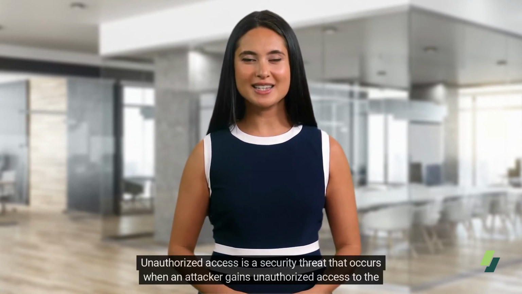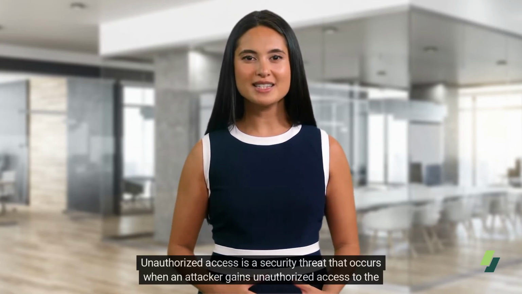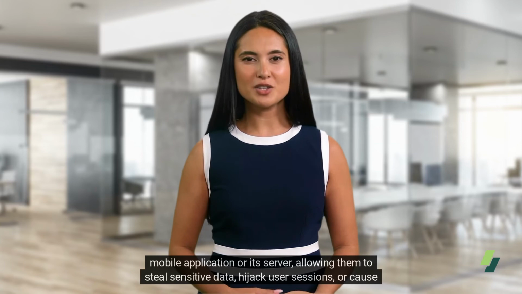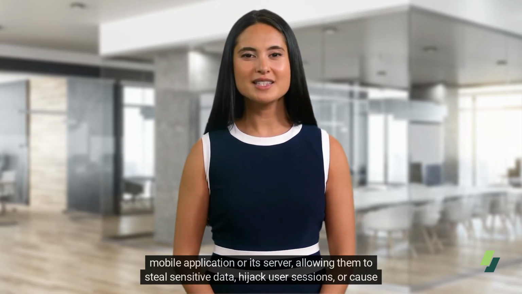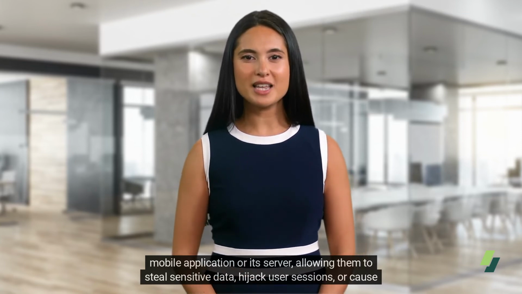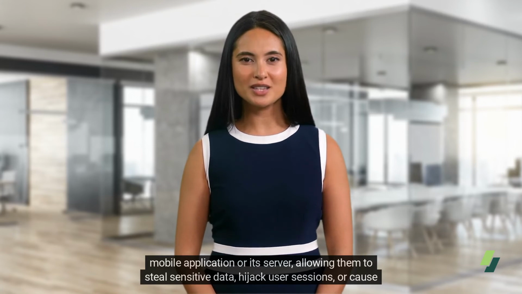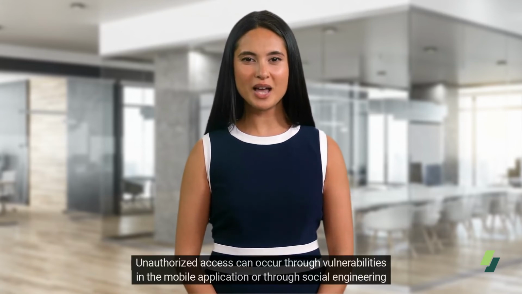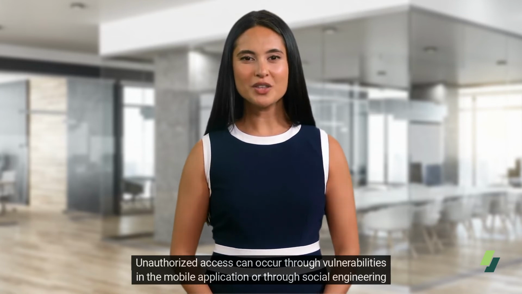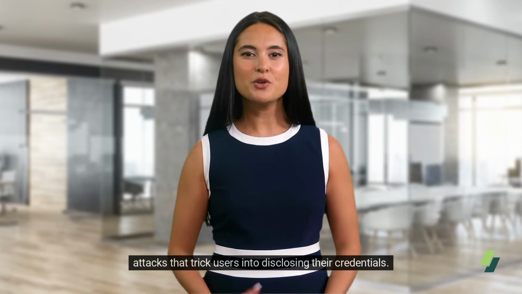Unauthorized access. Unauthorized access is a security threat that occurs when an attacker gains unauthorized access to the mobile application or its server, allowing them to steal sensitive data, hijack user sessions, or cause other forms of damage. Unauthorized access can occur through vulnerabilities in the mobile application or through social engineering attacks that trick users into disclosing their credentials. Mobile application security best practices.